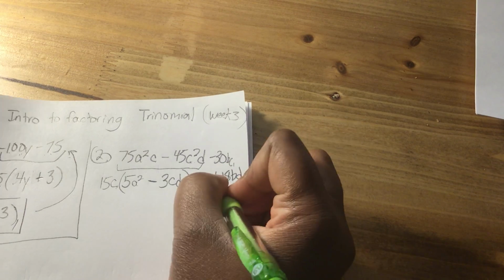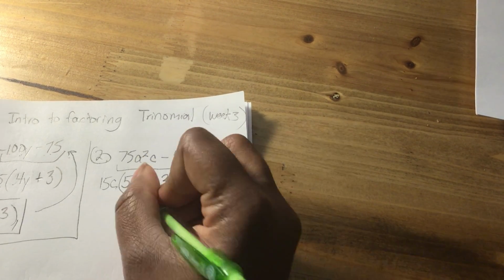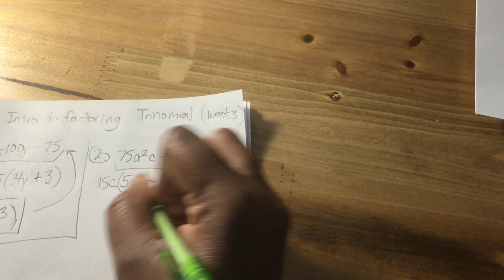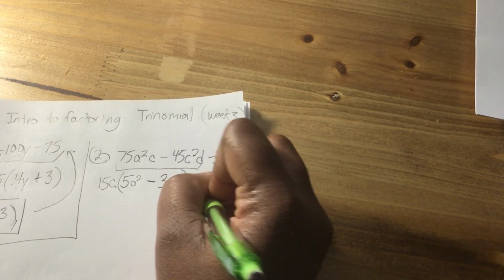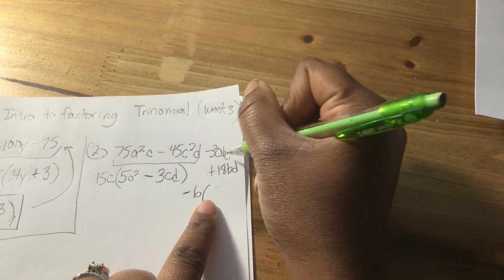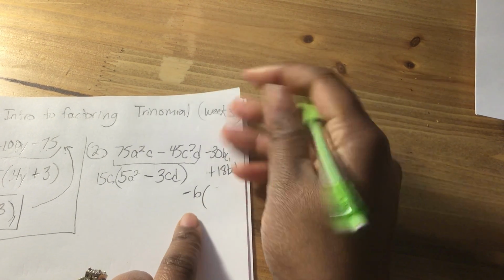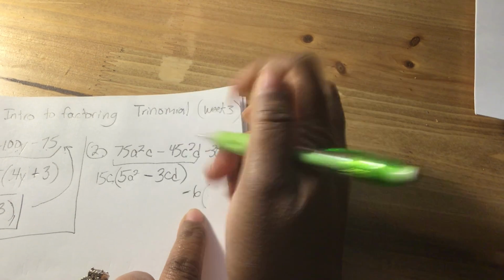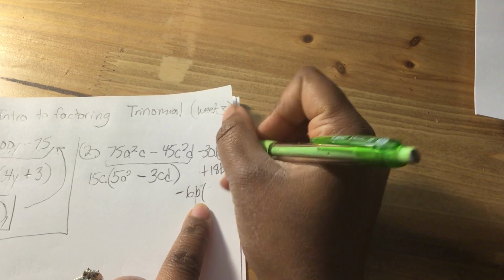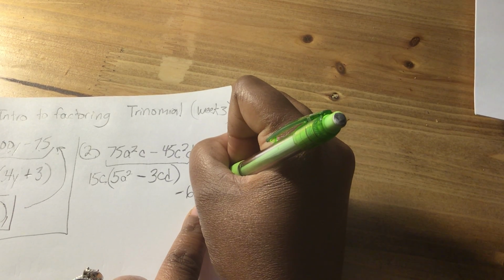If I want these to be the same, that first number is a negative, so I'm going to take out a -6 so I can get the parentheses to be the same. If I take out a -6, do they have any letters in common? They have a B in common, so I can take out a B.